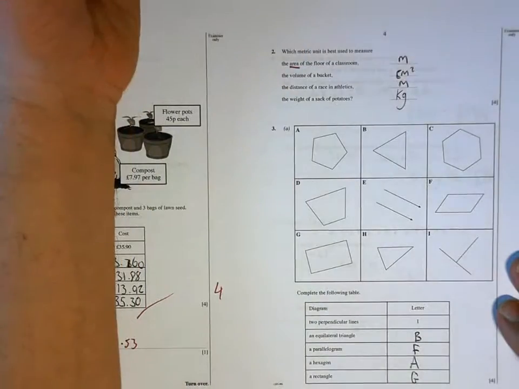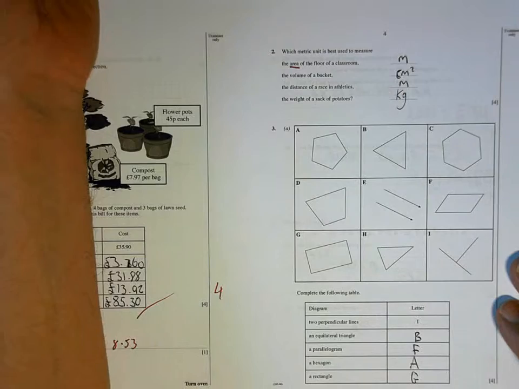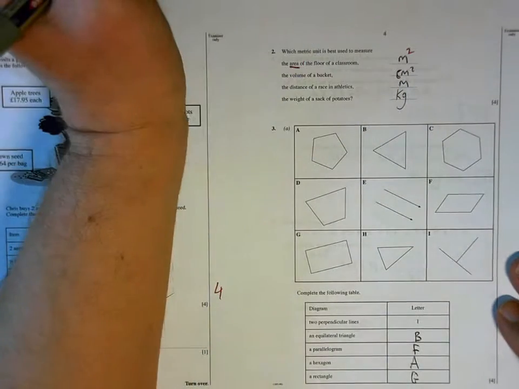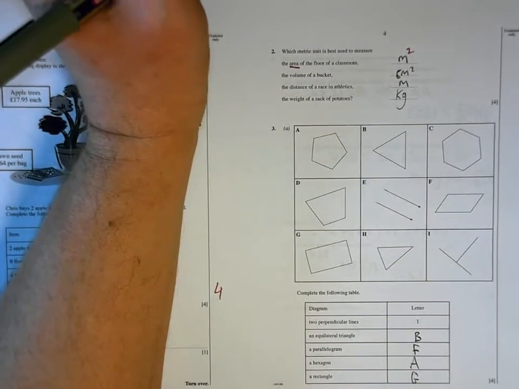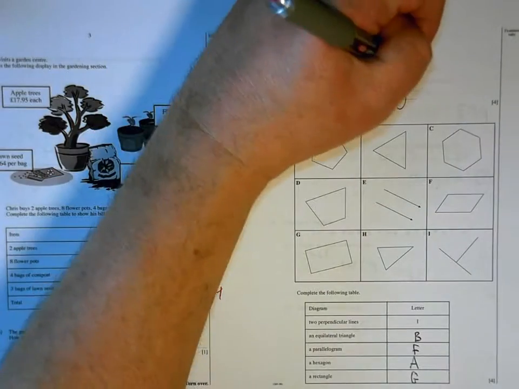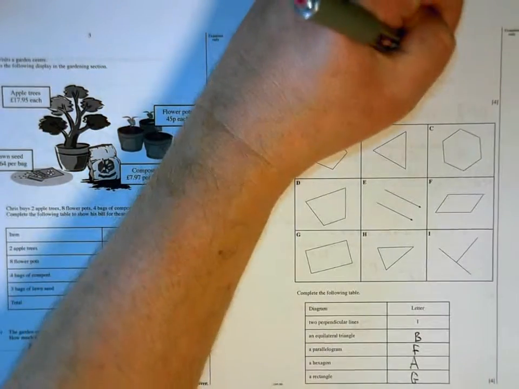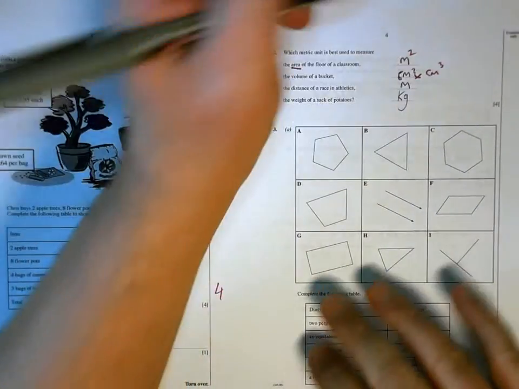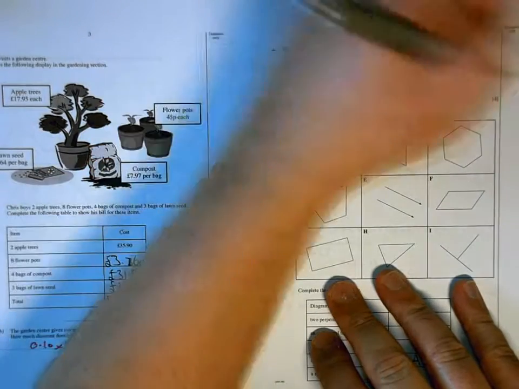Area, right, we spent some time back in January on this. Area, the units are meters squared, not meters. Volume of a bucket would be cubic centimeters, not centimeters squared. Those two are correct with you.